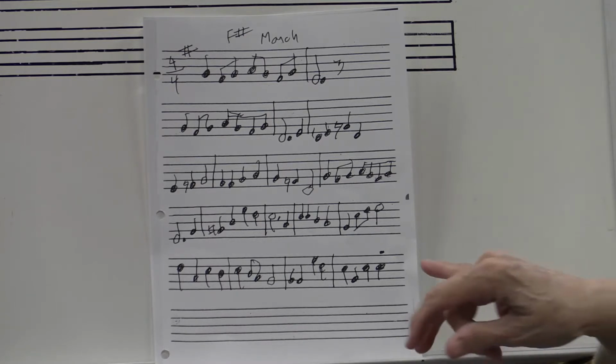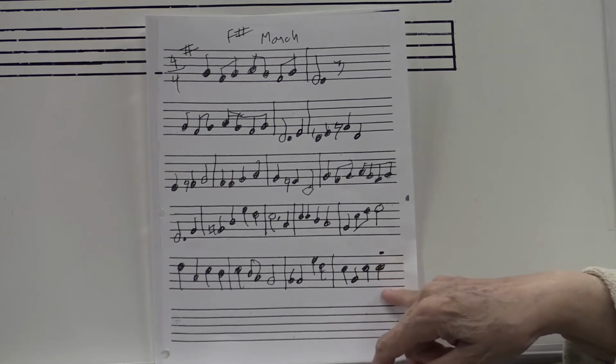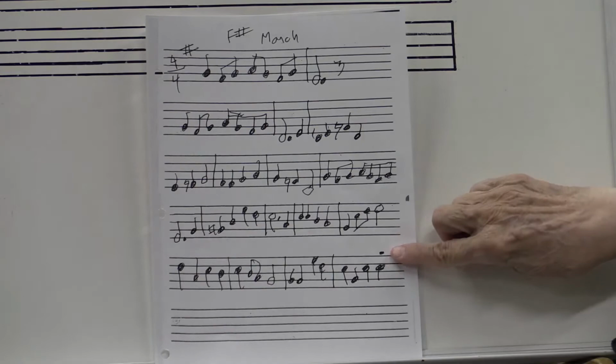I want you to note the little dot on top of that note, that's a staccato note. Whenever you have a dot on the top of a note like this, that's called a staccato note. If it's a march, it's also called a stinger. That's just kind of what we call it. Don't forget to play the stinger. The stinger is a staccato note, and you cut the note off short.